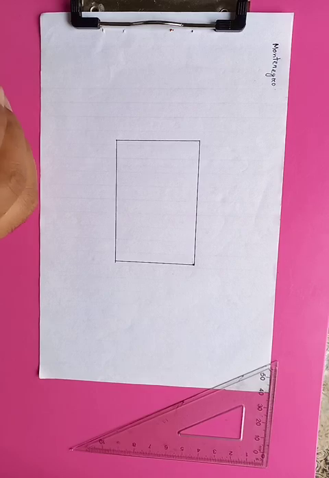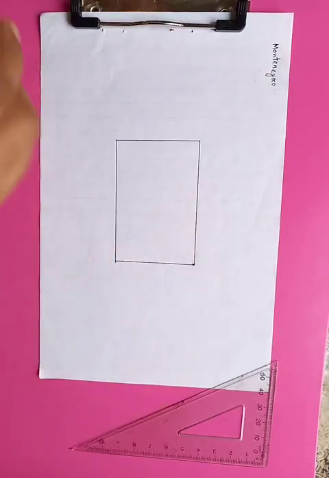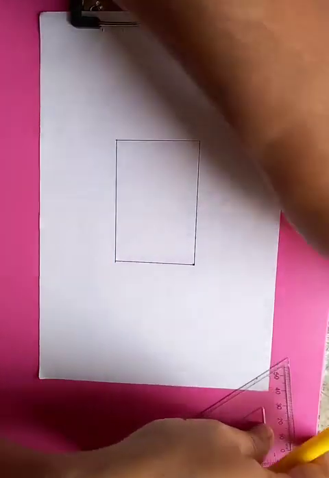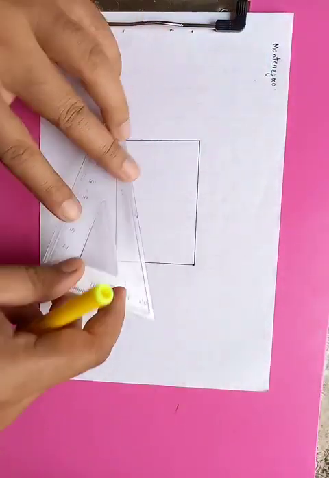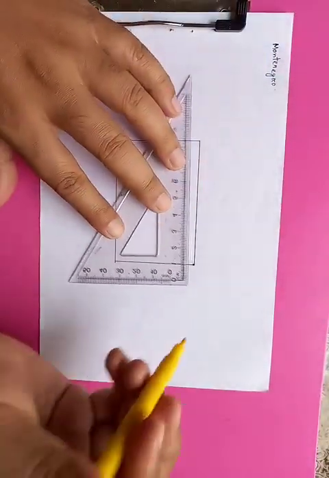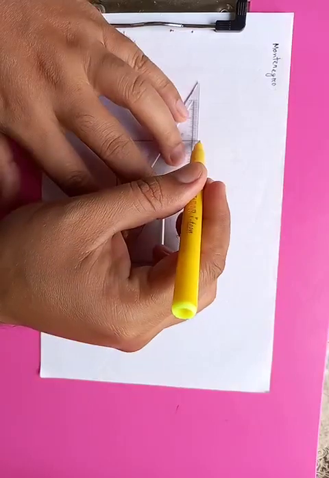So you can see it has a border on the outside. So it's of rectangular shape. Now let's put the borders with the sign pen.